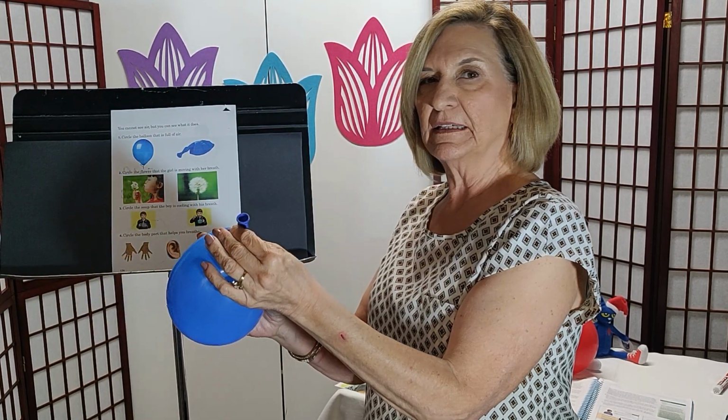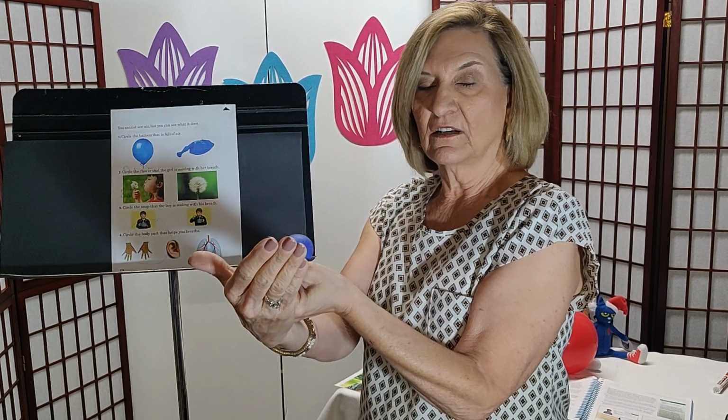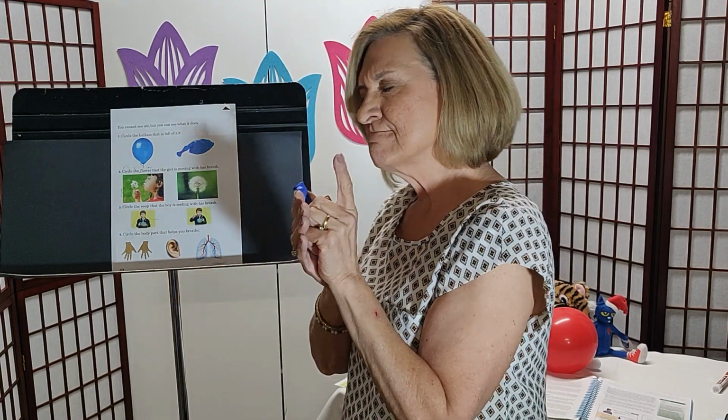What is going to happen if... what's coming out? My air, the air I put in there. And guess what? I put my hand in front of the opening. I could feel the air coming out.